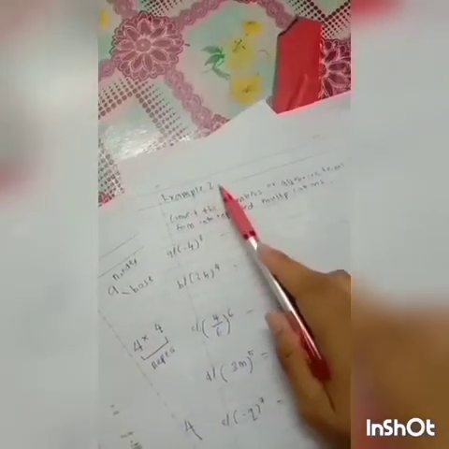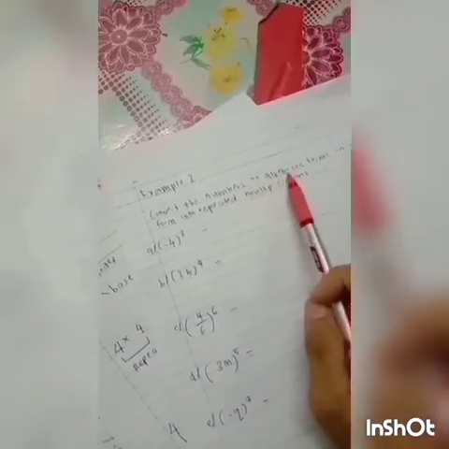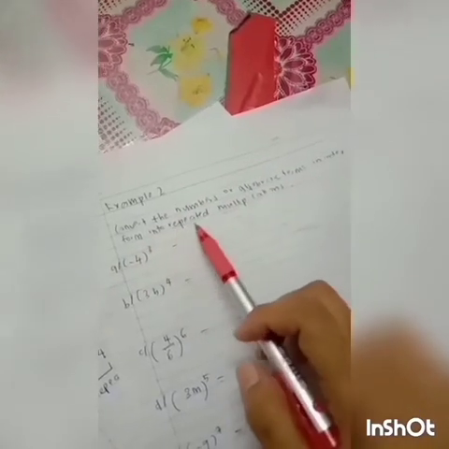For example 2, convert the numbers or algebraic terms in index form into repeated multiplication.